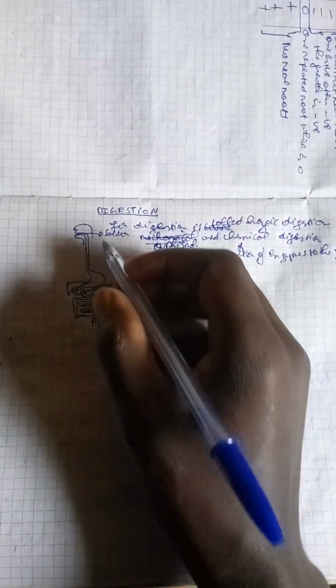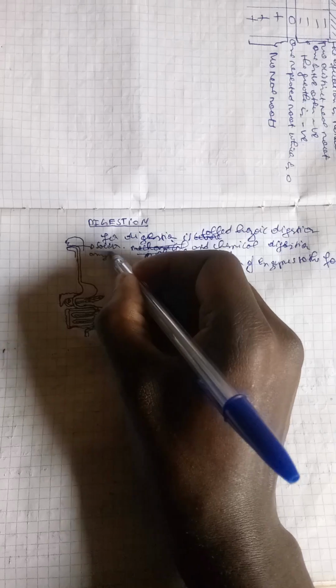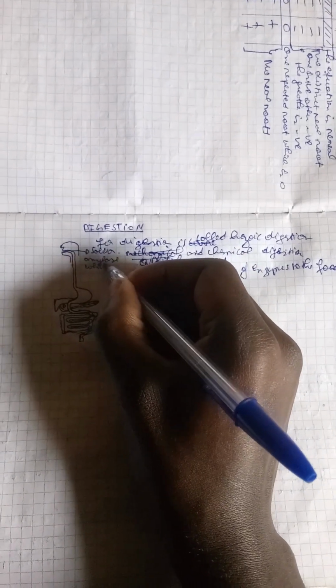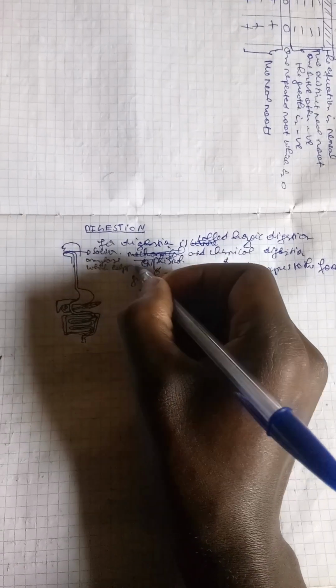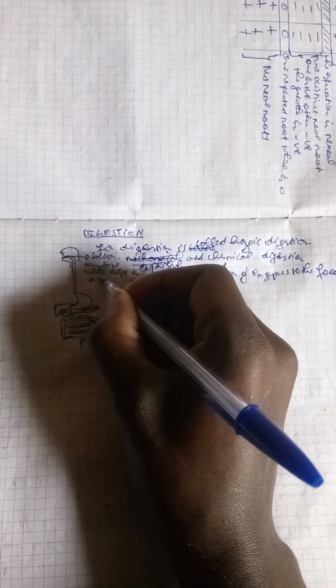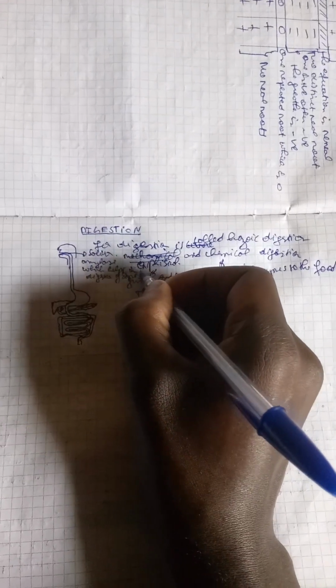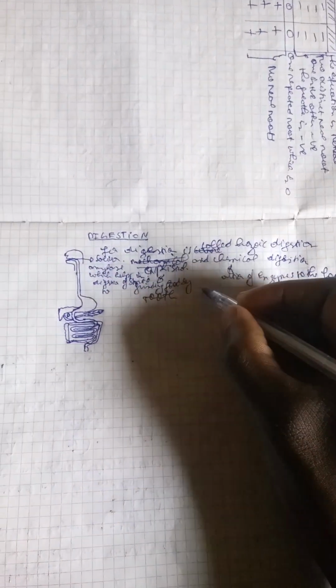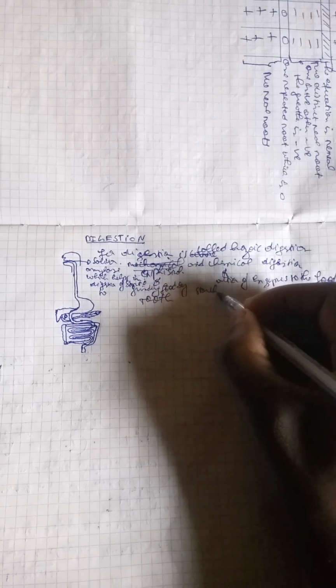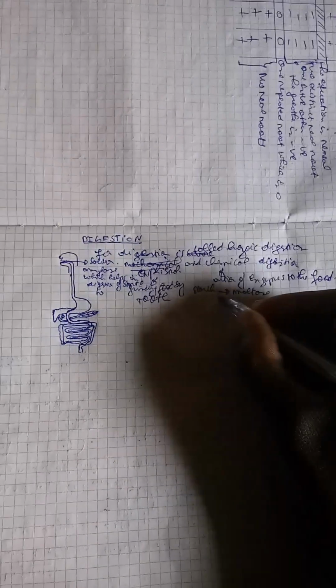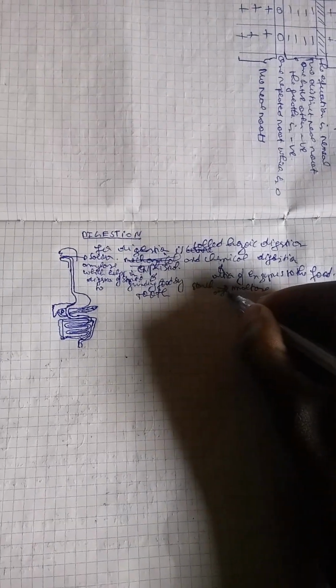Saliva contains amylase, which helps in the digestion of starch to maltose, by the help of amylase.